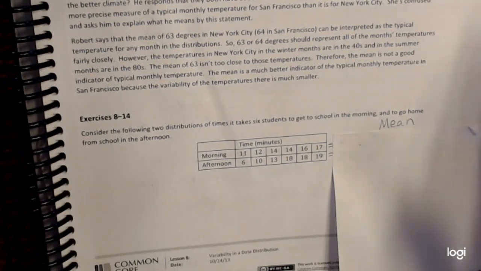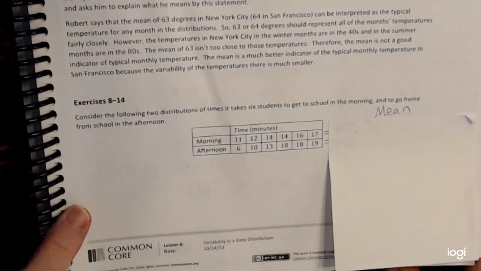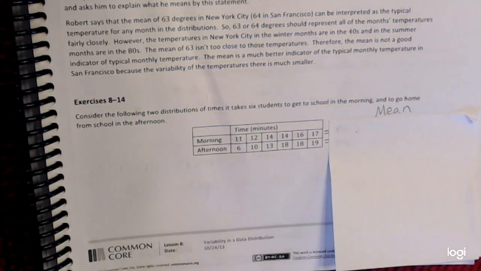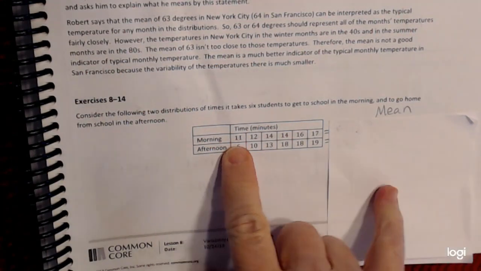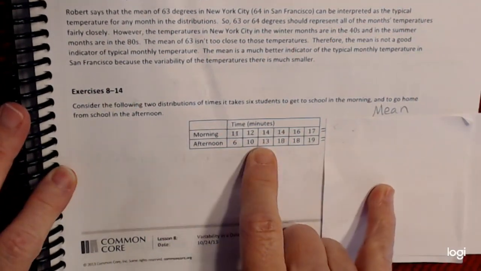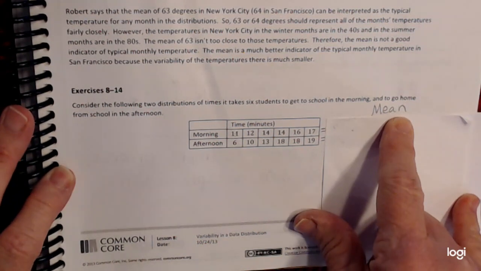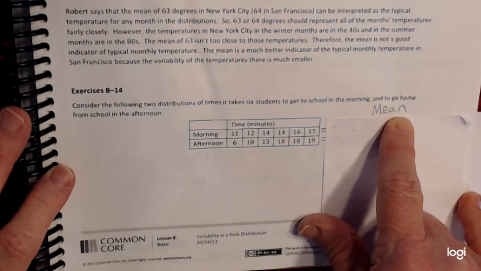The question now is about some 6th grade students and the time it takes them to get to school. It says, consider the following 2 distributions of times it takes 6 students to get to school in the morning and to go home from school in the afternoon. So here are my 6 students in the morning, their times, and in the afternoon. The first thing I'm going to ask you to do is find the mean for both of them.